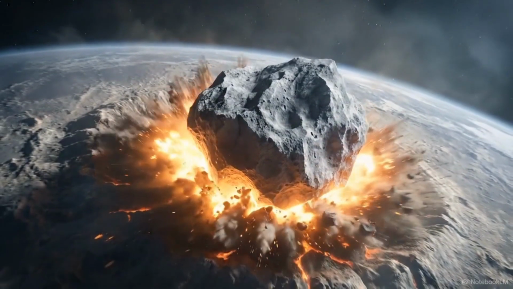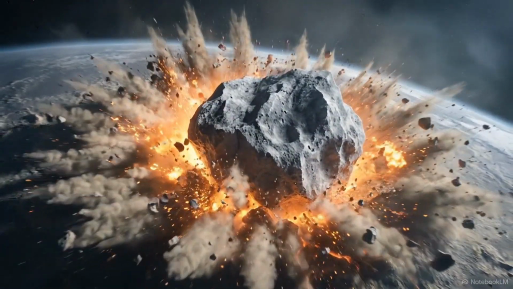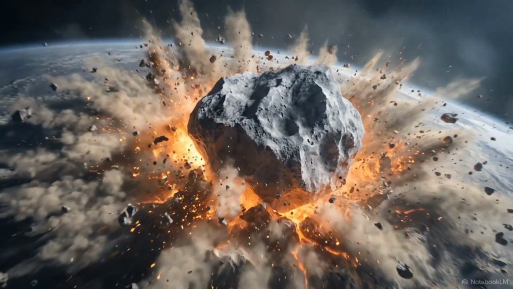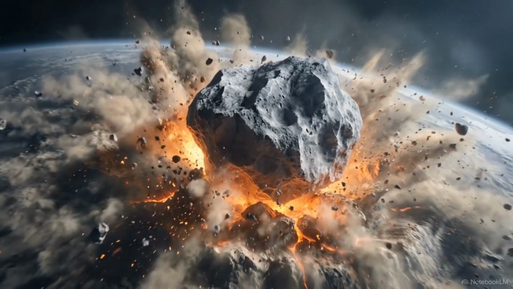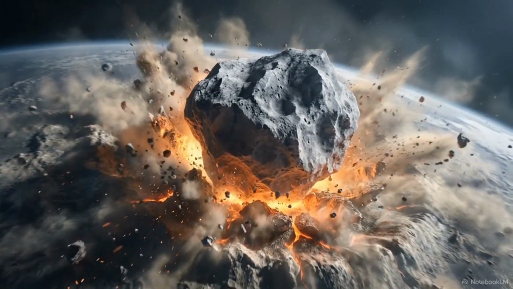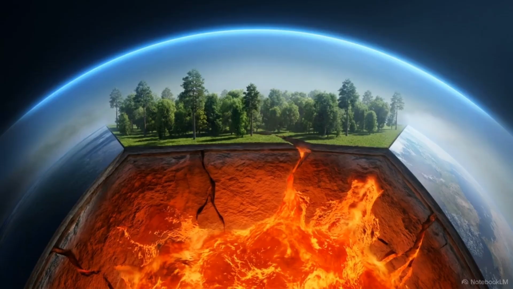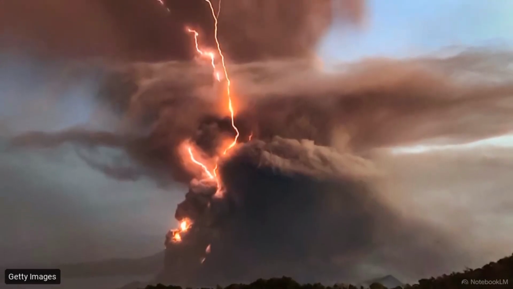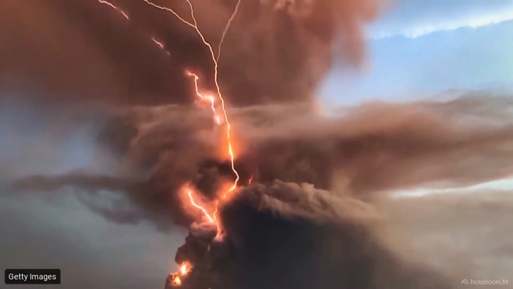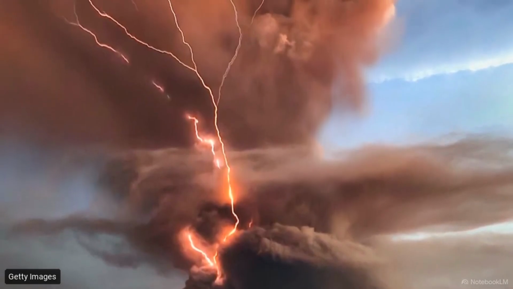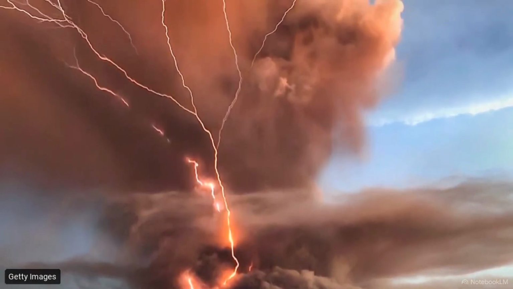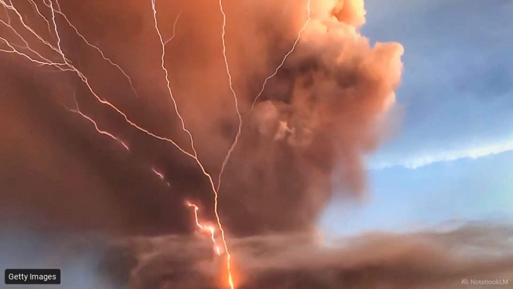In that time, the planet has absorbed the impact of massive asteroids, endured intense periods of global volcanism, and frozen over during deep ice ages. Despite extreme geological trauma, the Earth has maintained a fragile, functioning life support system. That system is driven by powerful natural forces. The Earth's crust constantly tears apart and rebuilds itself, venting heat and ash into the sky.